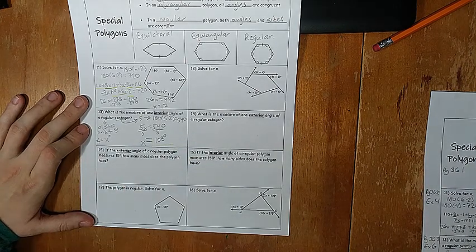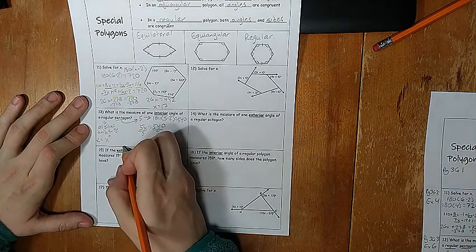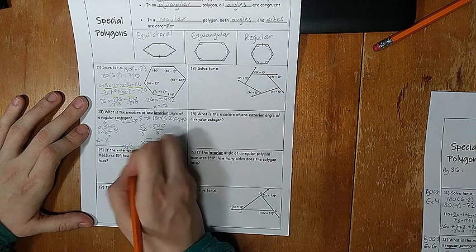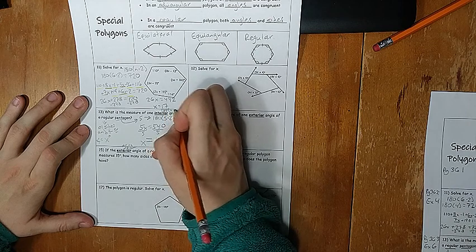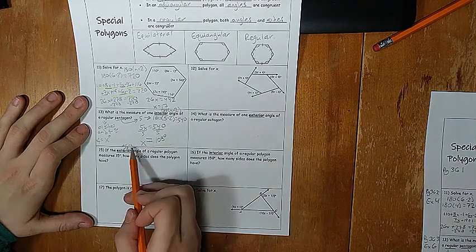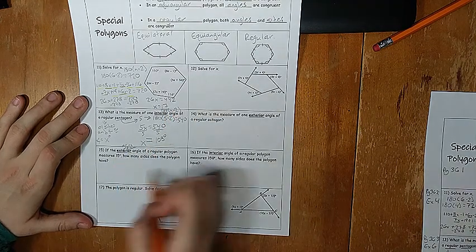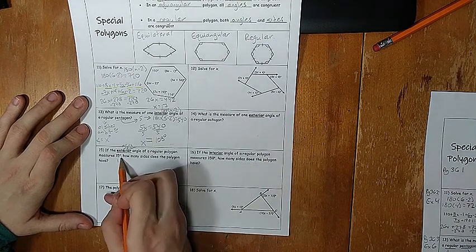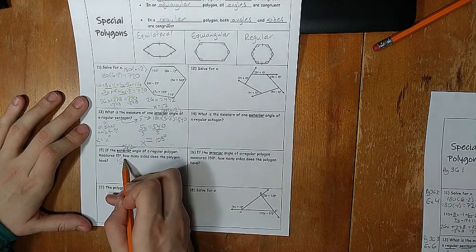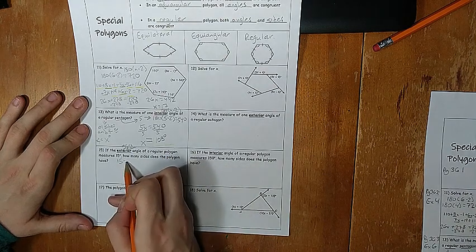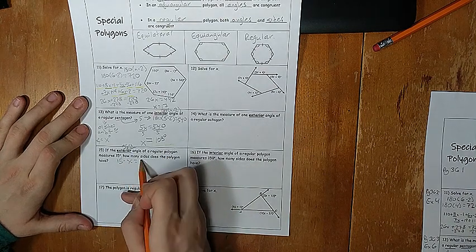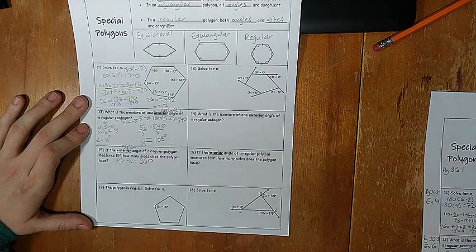Exterior angle. Remember, exterior angles add to 360 every time. Interior angles we know are 180 times n minus 2. So in this case, it's going to add to make 360. So we know we're going to have 15 degrees some amount of times. We don't know how many. So 15 times x is going to equal 360.